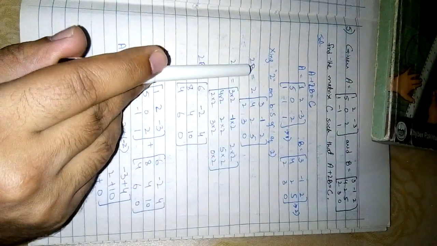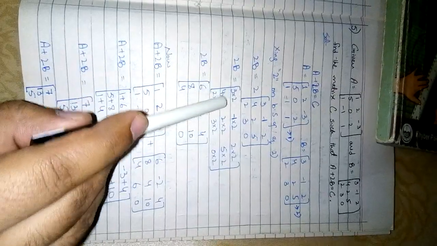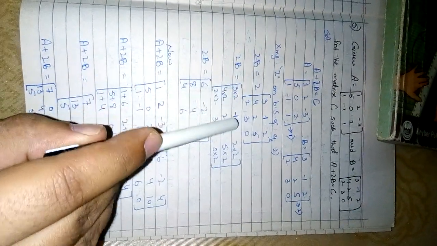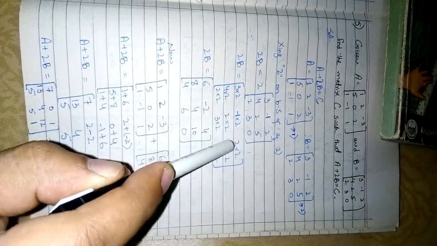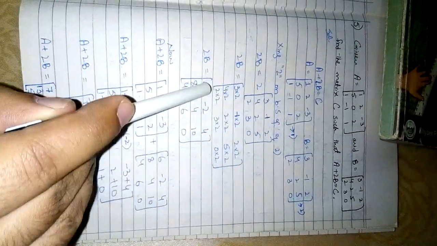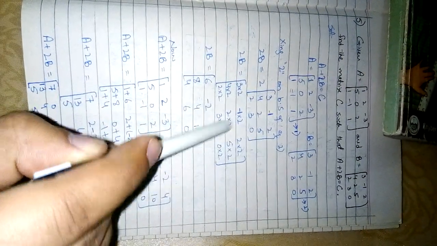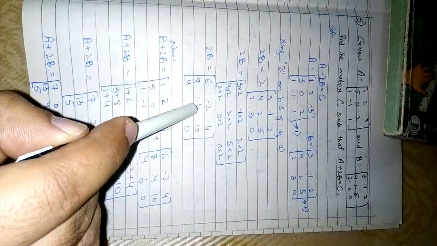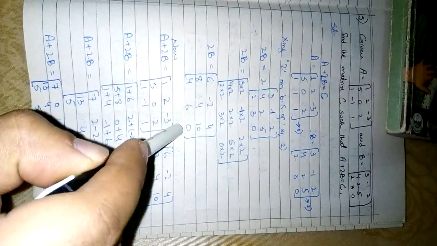So B will convert into 2B, and this 2 will be multiplied with each and every element of this matrix B. So 2 will be multiplied with all elements: 3 multiplied by 2, minus 1 multiplied by 2, 2 multiplied by 2, 4 multiplied by 2, 2 multiplied by 2, 5 multiplied by 2, 2 multiplied by 2, 3 multiplied by 2, 0 multiplied by 2. We have to multiply each and every element. 3 2s are 6, negative 1 into 2 is negative 2, 2 2s are 4, 4 2s are 8, 2 2s are 4, 5 2s are 10, 2 2s are 4, 3 2s are 6, 0 2s are 0.